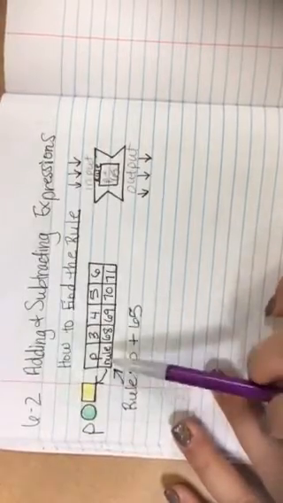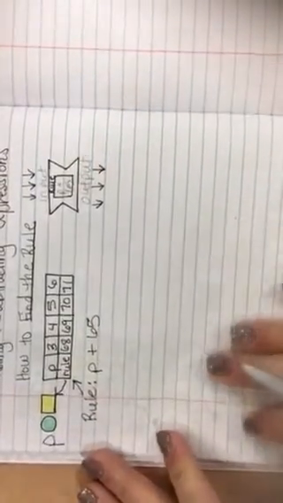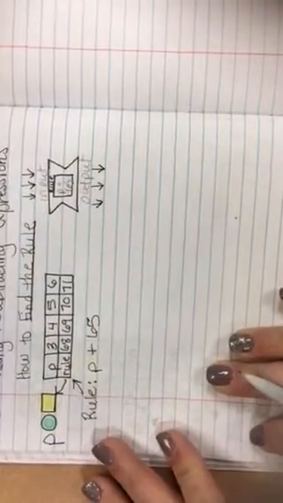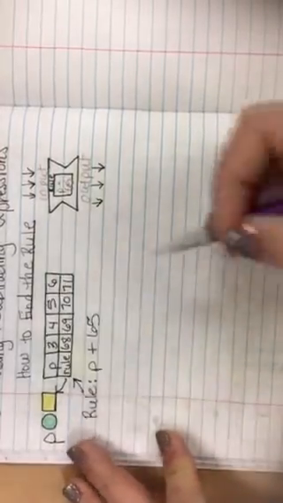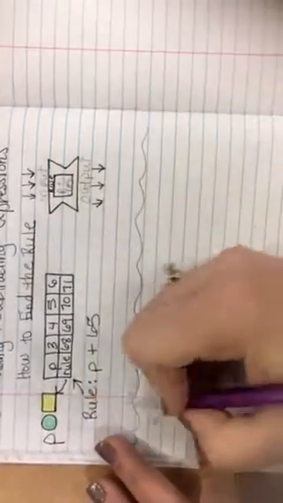It's the function of the whole table, okay? But how we will refer to it most times is as an input-output table or an in-out table, okay? So, basically, we're going to go through and try a practice problem of our own, okay?